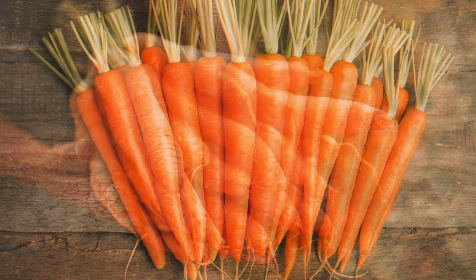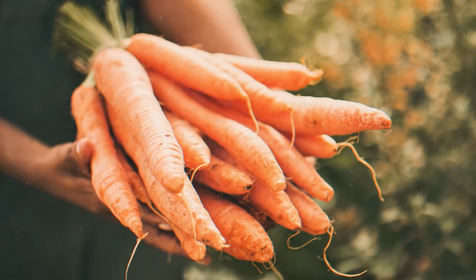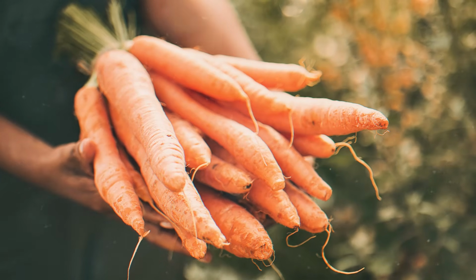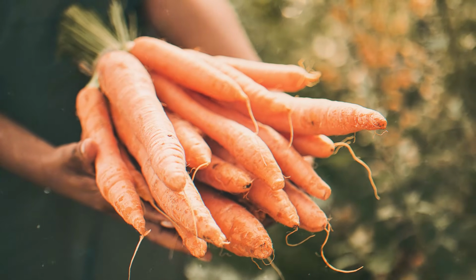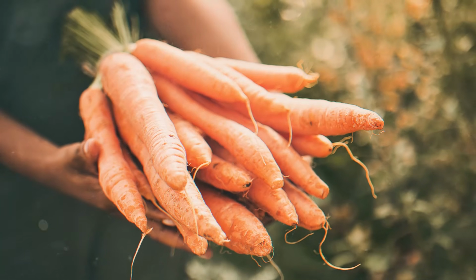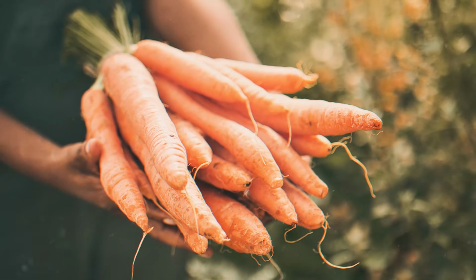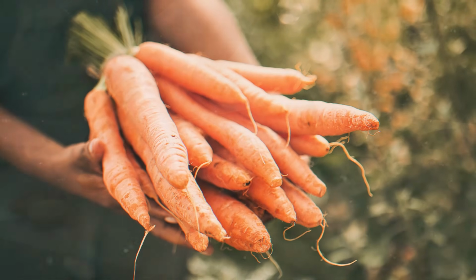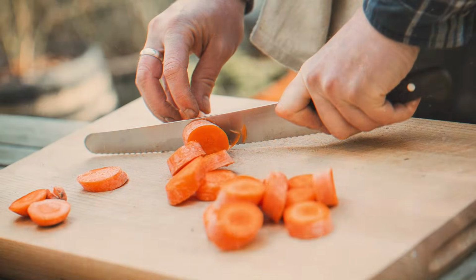Different tissues inside one root can also taste slightly different. The outer phloem-rich region often contains more sugars and pigments. The central xylem core may be firmer and less sweet in some cultivars. Breeders sometimes select for a small core and even flavor from edge to center.